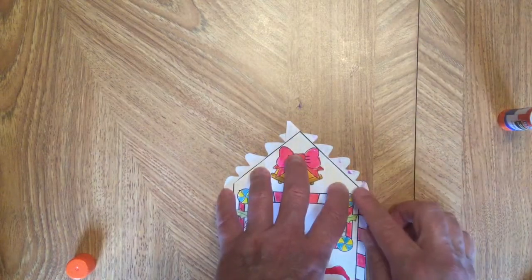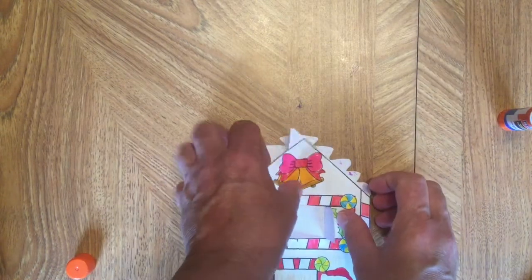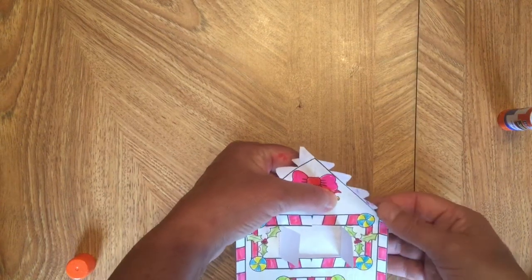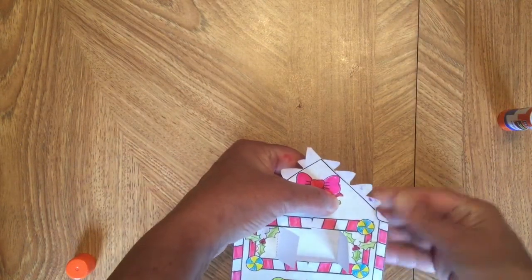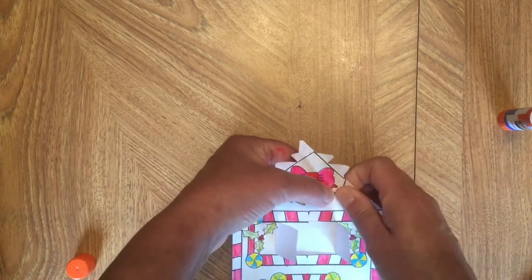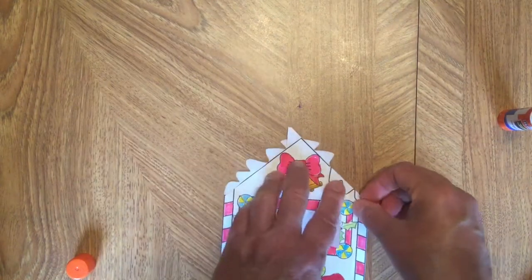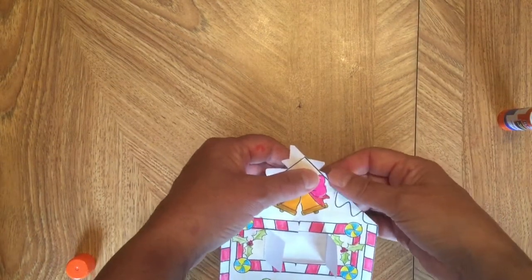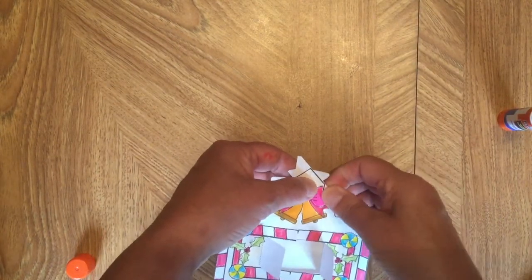Now I'm going to put some glue on the underside here. I'll just do one side at a time. And those are supposed to be icicles, you know, or icing hanging off the roof. So I'm just going to put some glue on there and then with my hands, I just fold it over. Give it a good crease because that's how you keep your little house together.